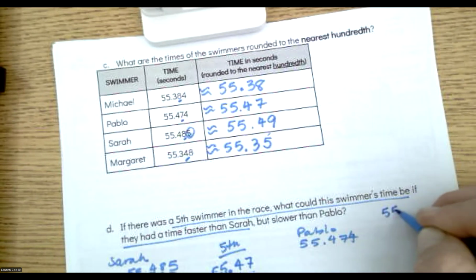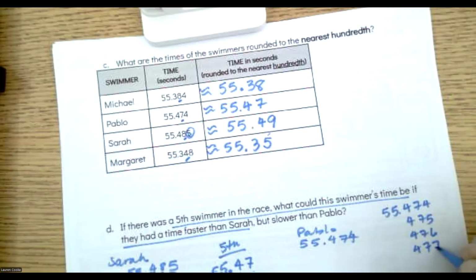I just want to show you 474 thousandths, 475, 476, 477, 478, 479, 480, 481, 482, 483, 484.